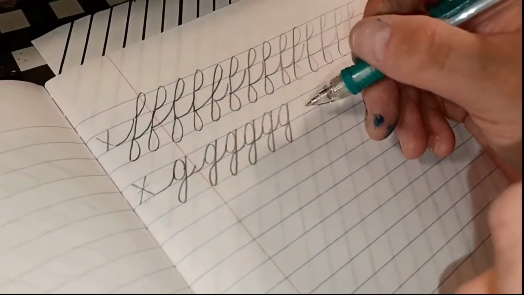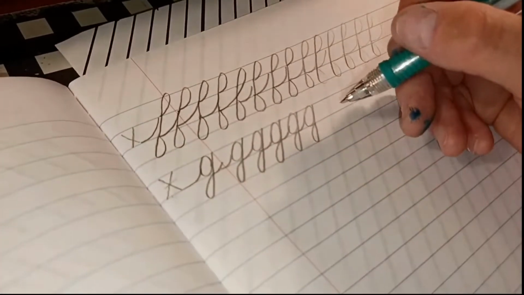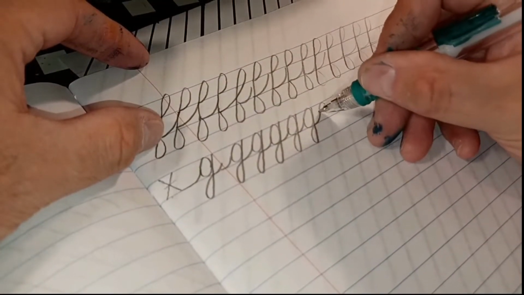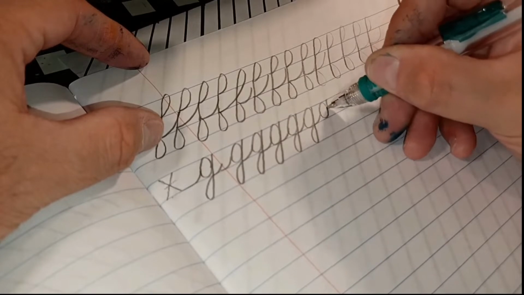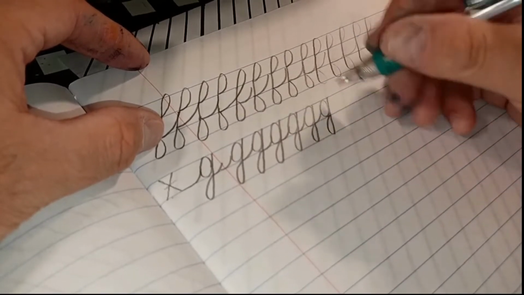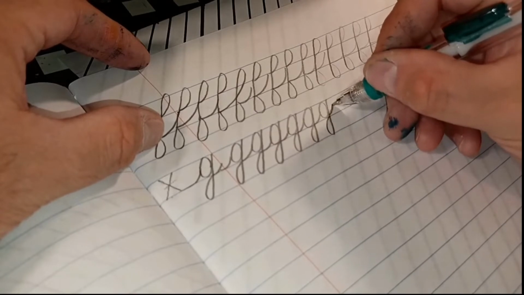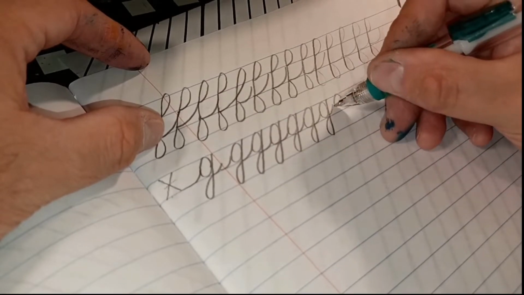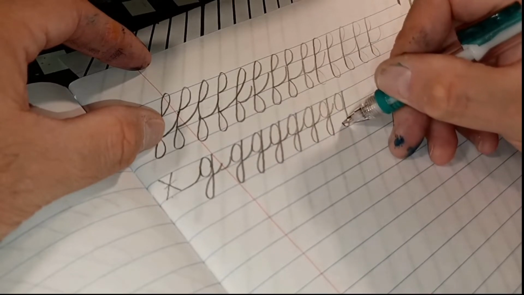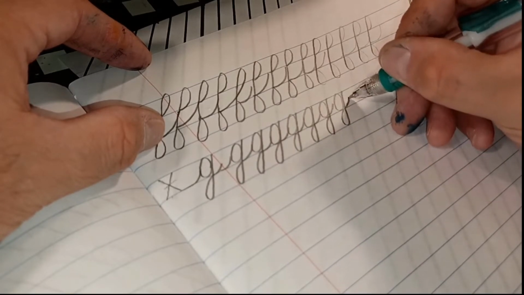Okay. Upstroke, oval, descending stem loop. Upstroke, oval, descending stem loop. Upstroke.